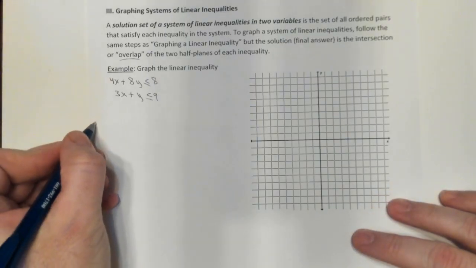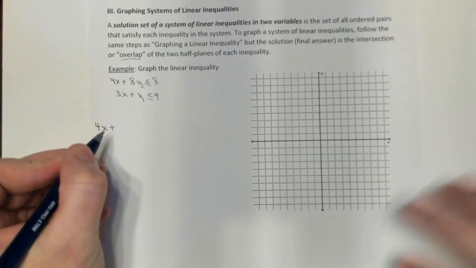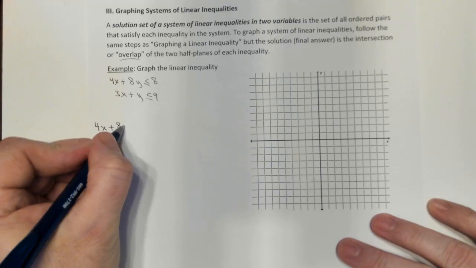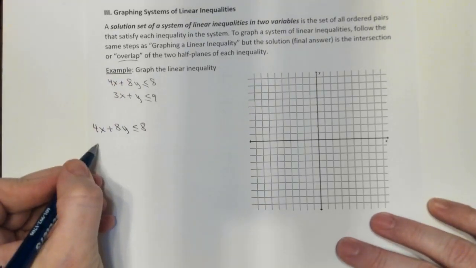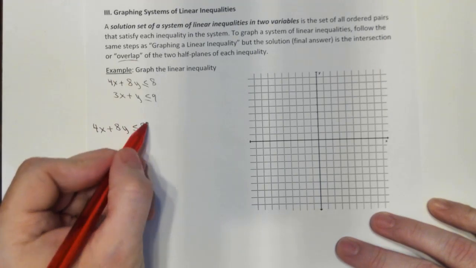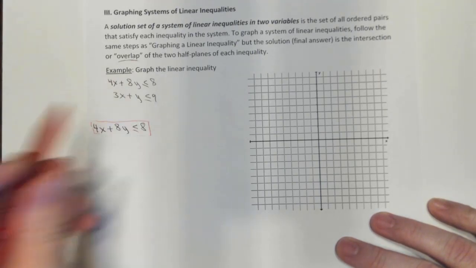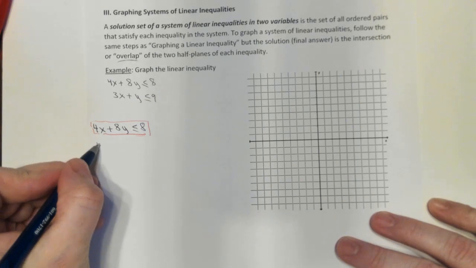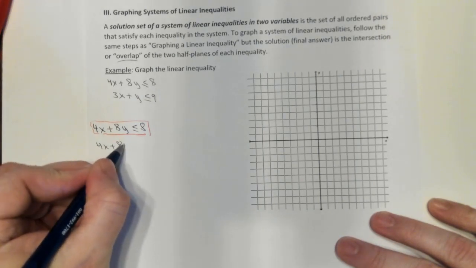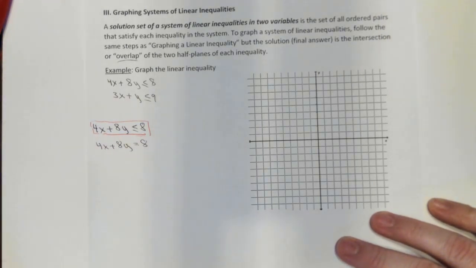So I'm going to start with this one. 4x plus 8y is less than or equal to 8. Okay, so the first thing I have to do, you know what, I'm going to circle it to remind myself that's what I'm looking at. So treat it like an equation. 4x plus 8y equals 8.